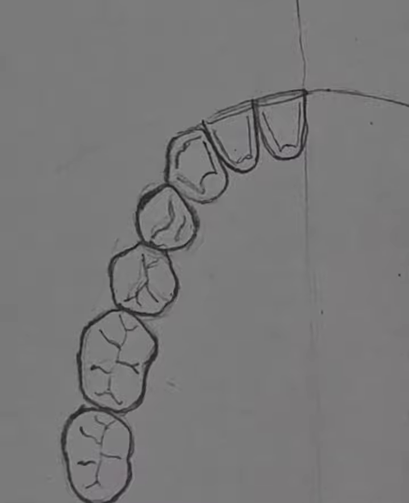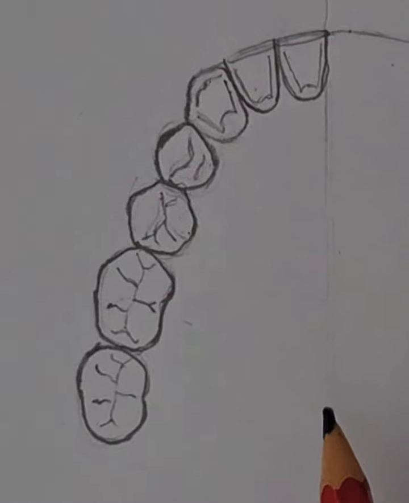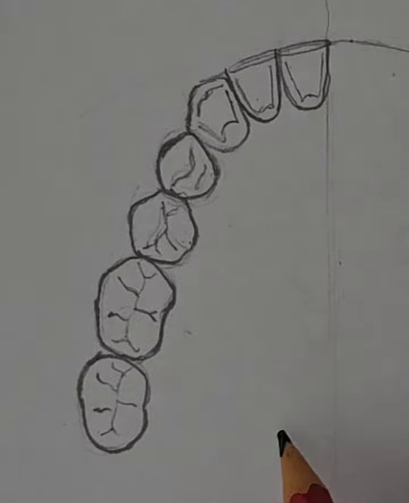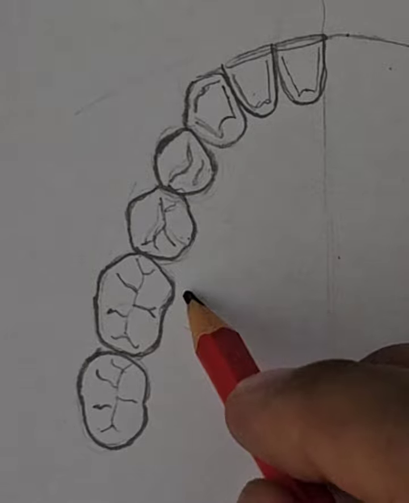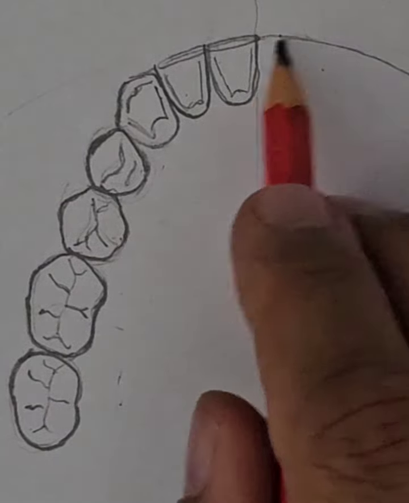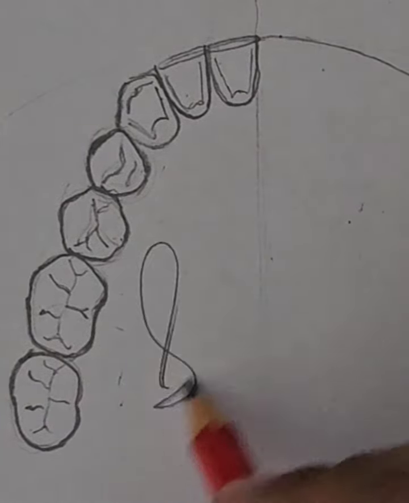I hope you understood what I'm drawing. I hope this is clear for you, right? So I hope that this will be useful for you. So this is the same way to draw the mandibular posteriors, anteriors. So you can draw the same thing on the other side.